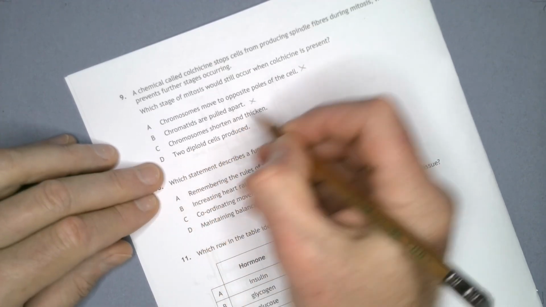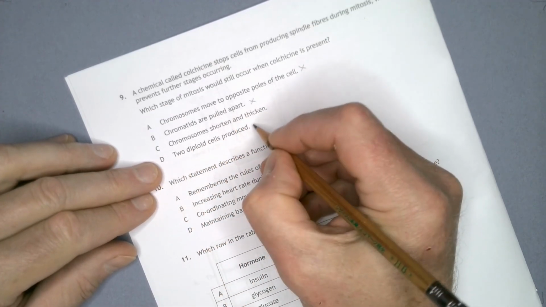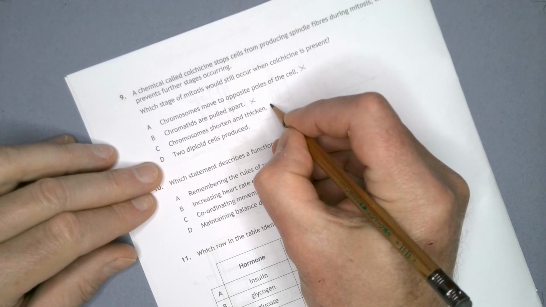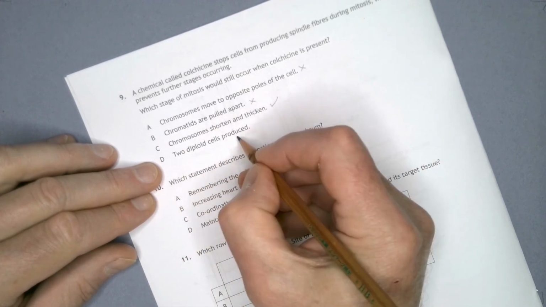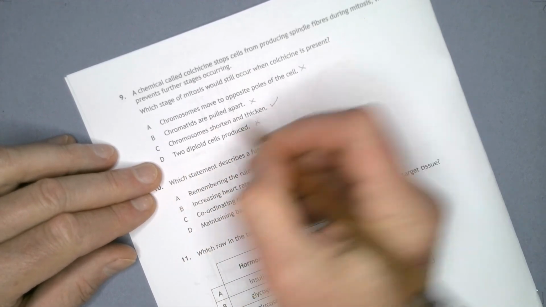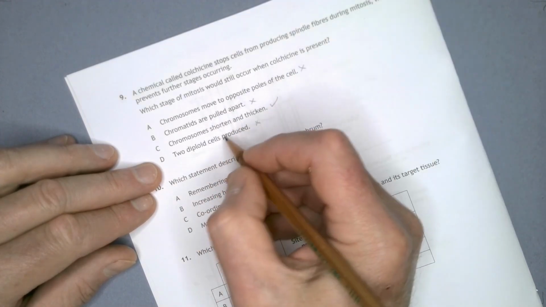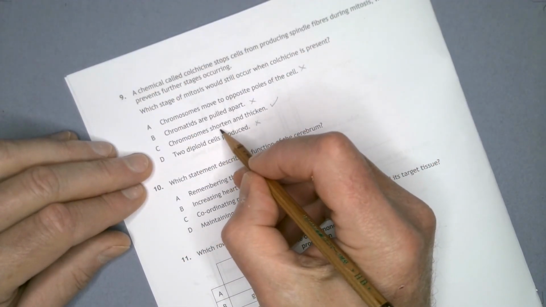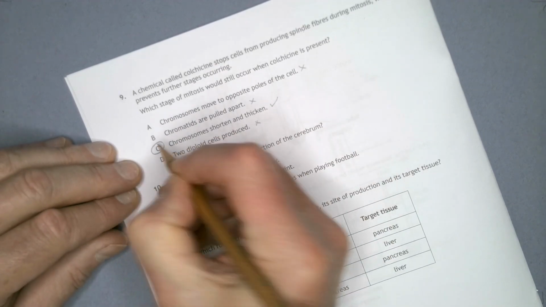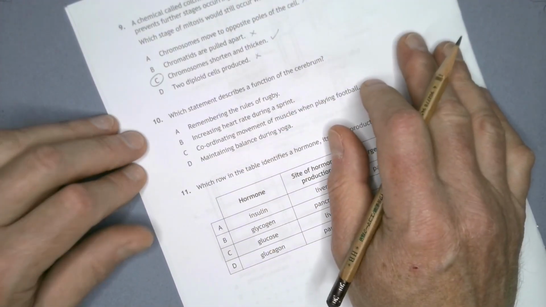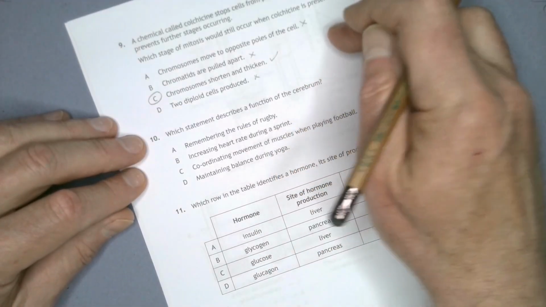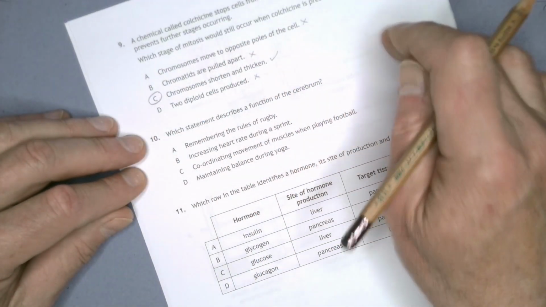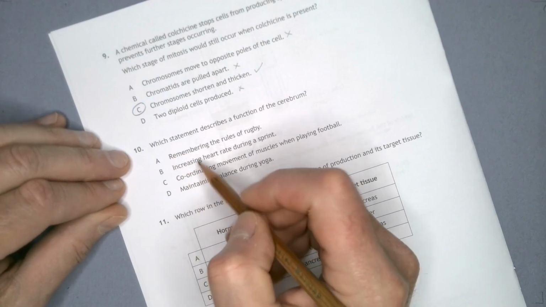Chromosomes shorten and thicken. Well, that doesn't require the spindle, and it happens beforehand, so that has to be correct. And 2 diploid cells are produced. Well, you're not going to get that because you haven't got proper cell division happening. The chromosomes aren't going to pull apart. So C is your correct answer. Chromosomes shorten and thicken. That happens before the spindle is produced. Okay, again, you're just being tested on your knowledge of the process, one step after the other. Okay, question 10.